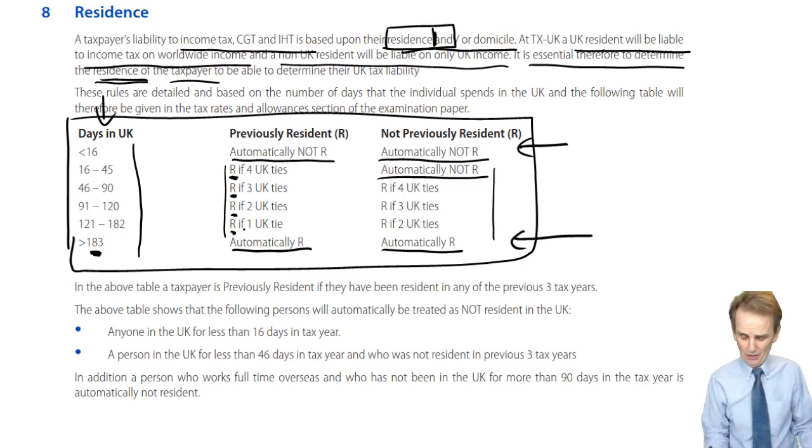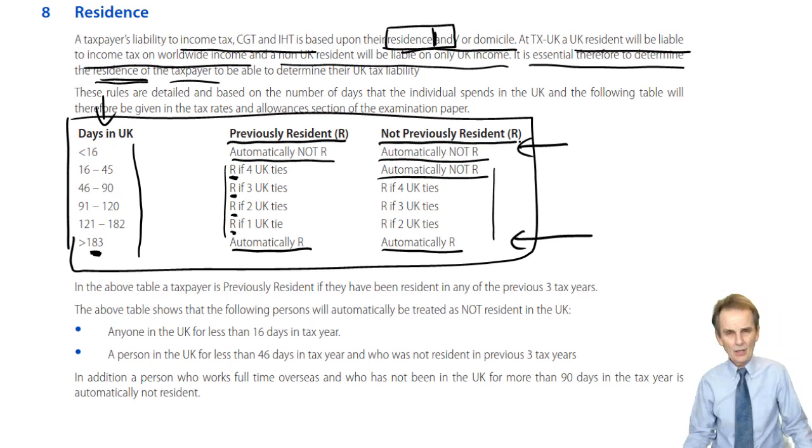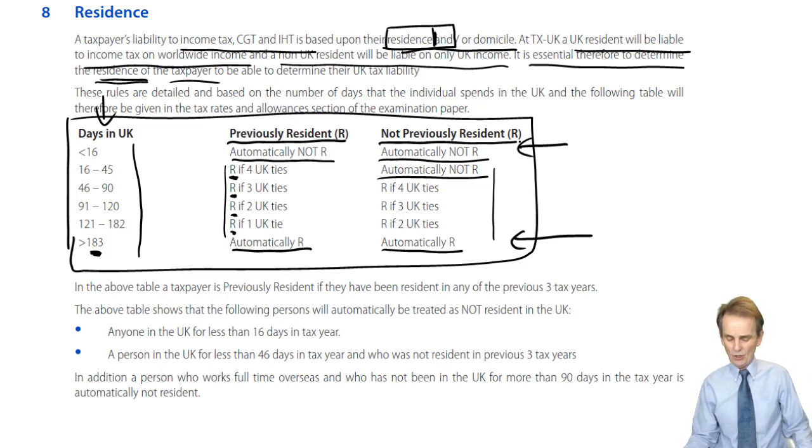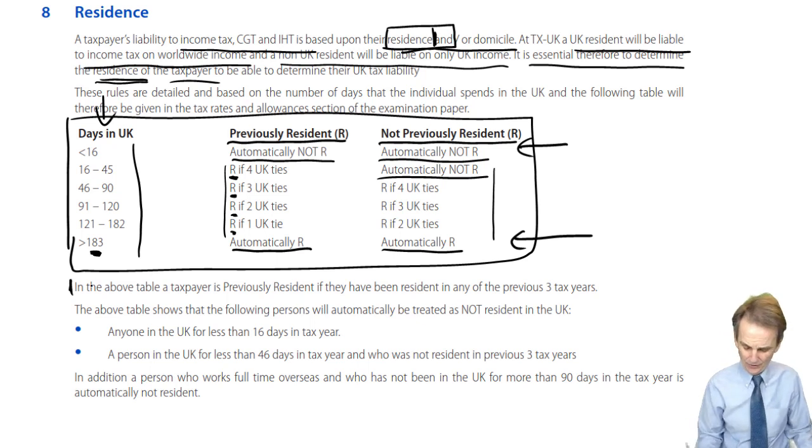What you'll also see is we haven't just got one column, we've got two columns, talking about whether a taxpayer is said to be previously resident or not previously resident. Now, this again you have to learn.